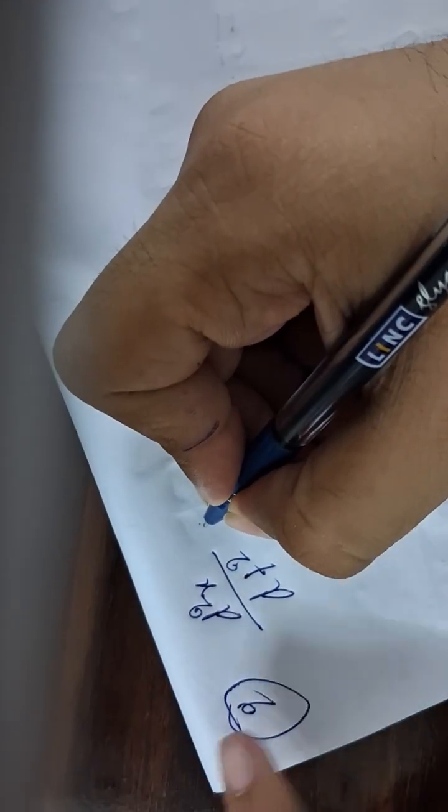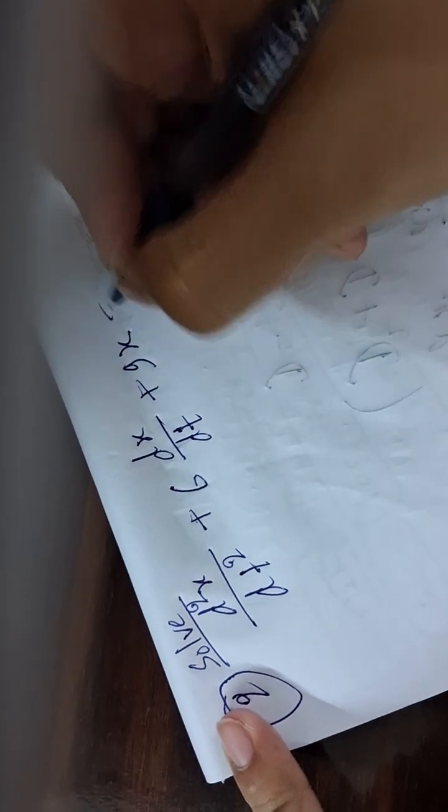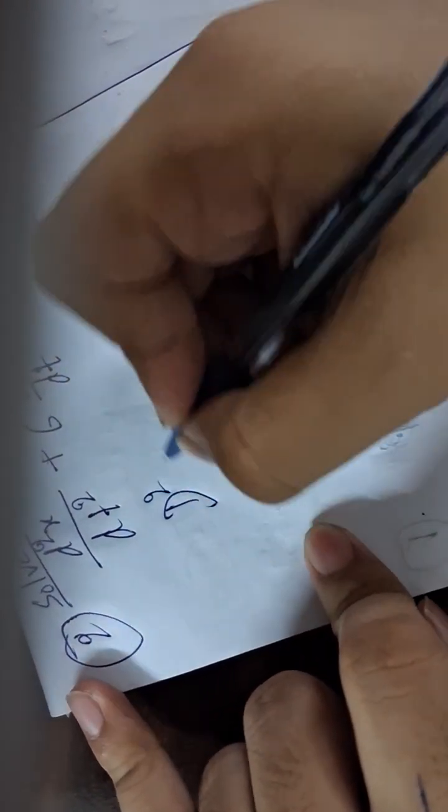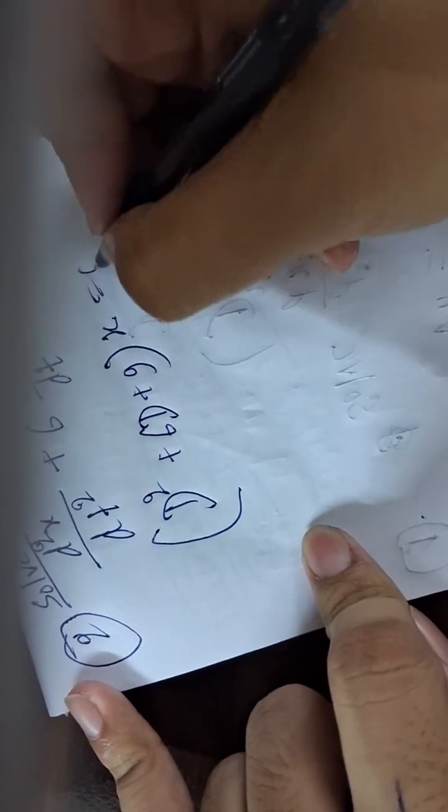Now example number 2: d square x by dt square plus 6 dx by dt plus 9x equals to 0. Let's write it in symbolic form. Its symbolic form will be (d square plus 6d plus 9) into x is 0.